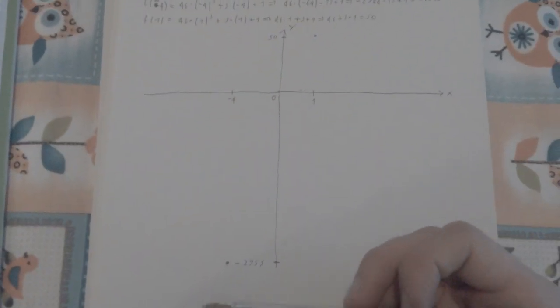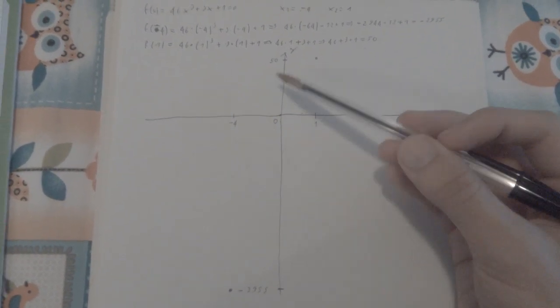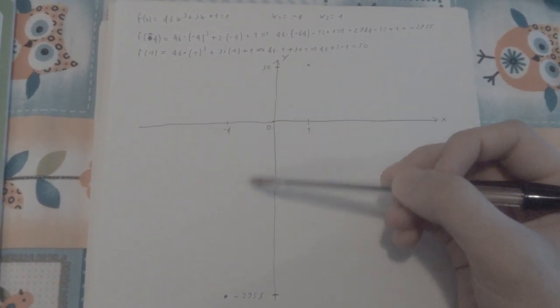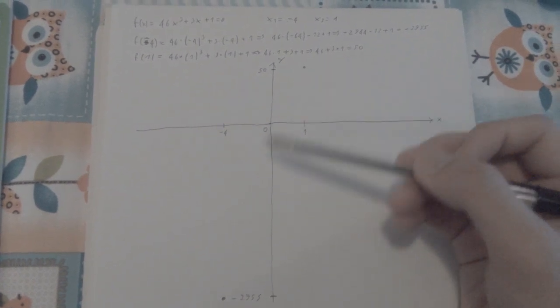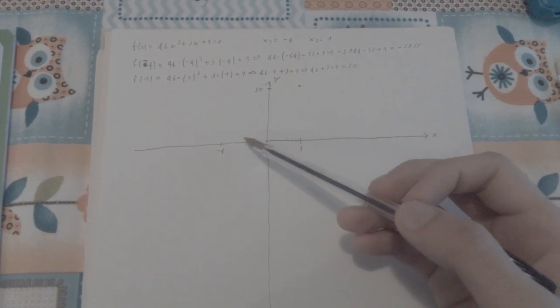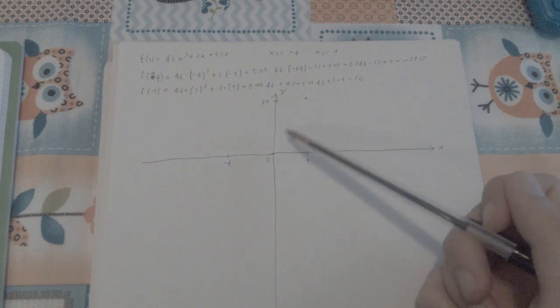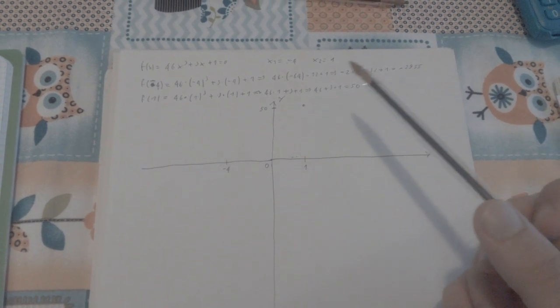Alright, so we expect the function to be like this, crossing somewhere between negative 4 and 1, within this interval, because if the function is continuous, there must be a point in which it's going to cross the axis, which means that it's going to be 0. And we're looking for that point.